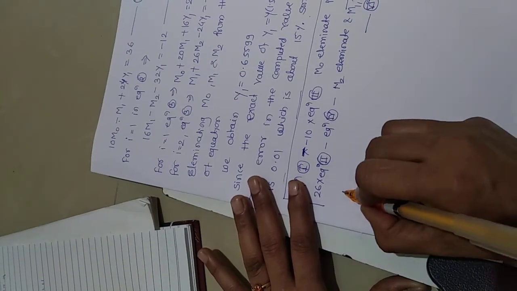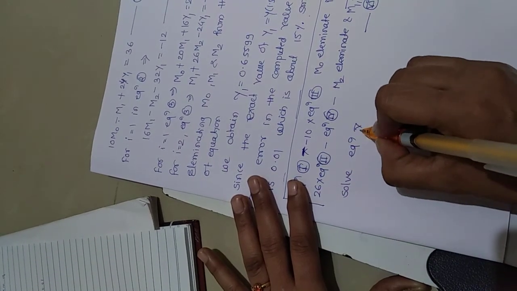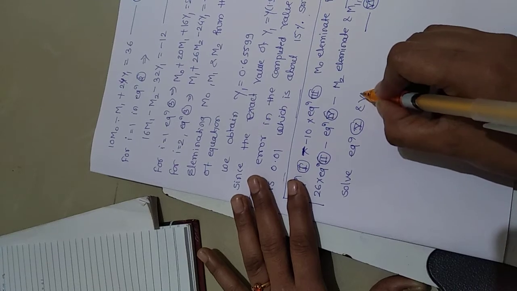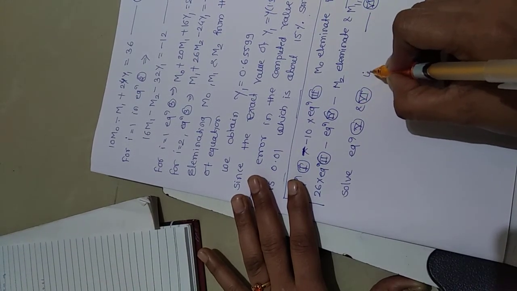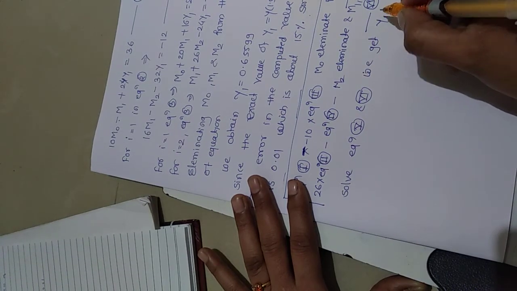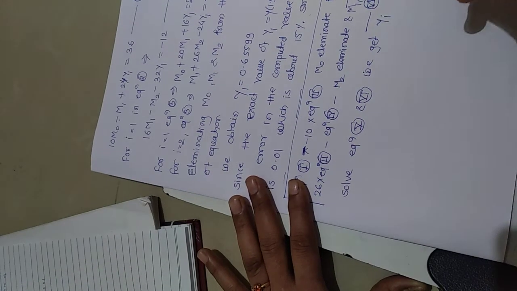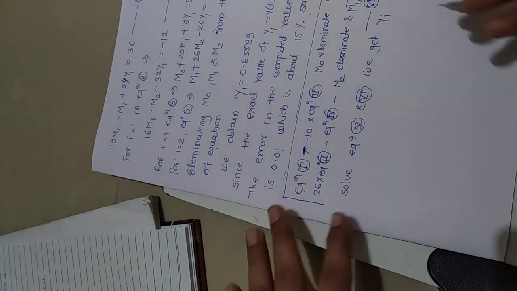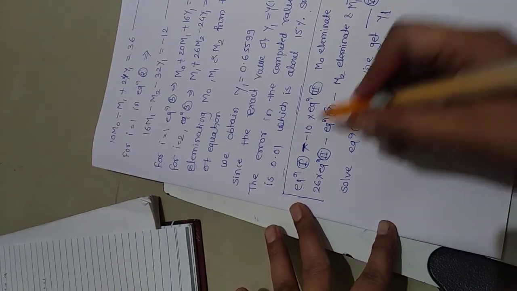And then solve equations 5 and 6 simultaneously, and we get the value of y1, and this is your problem.